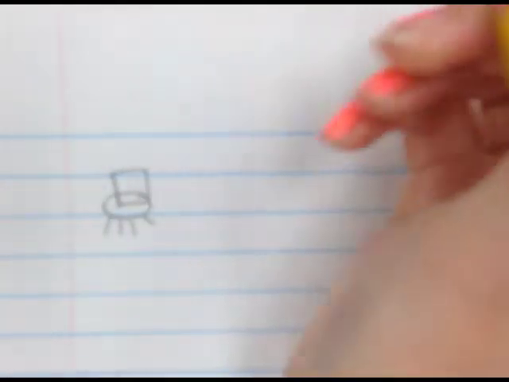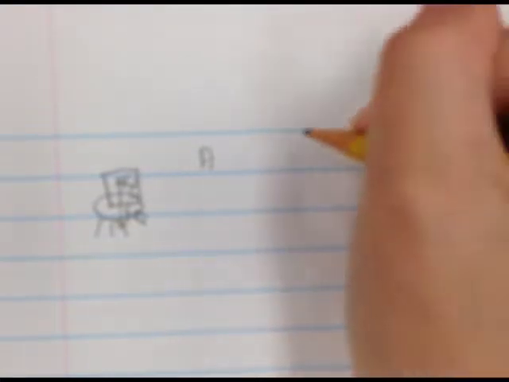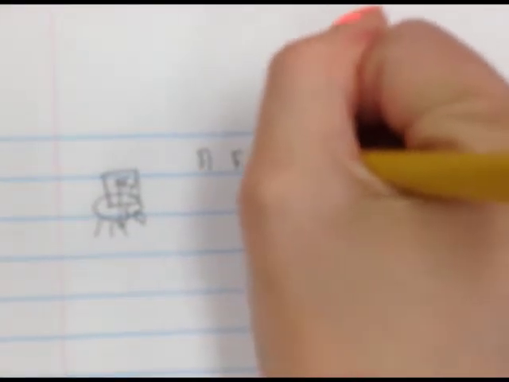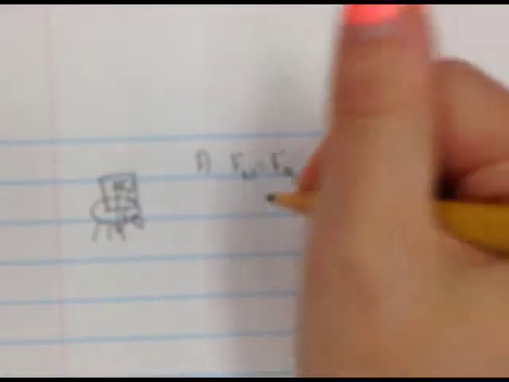Now let's start with the diagram. We're going to start by drawing the pedestal with the box on top. Normal force is going to push up, while gravitational force is going to counteract that, pushing down. For part A, because the box is sitting on the pedestal, the normal force equals the gravitational force. You can replace Fg with mg.